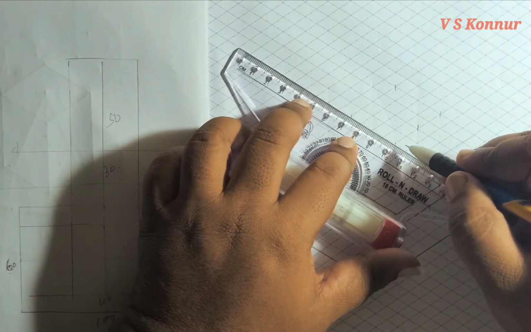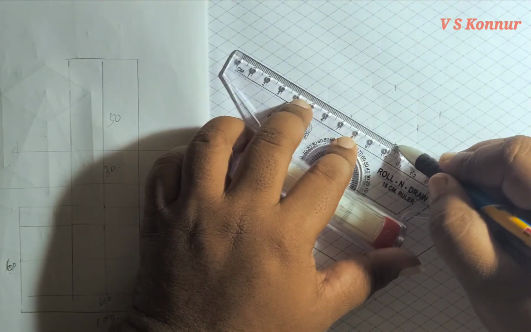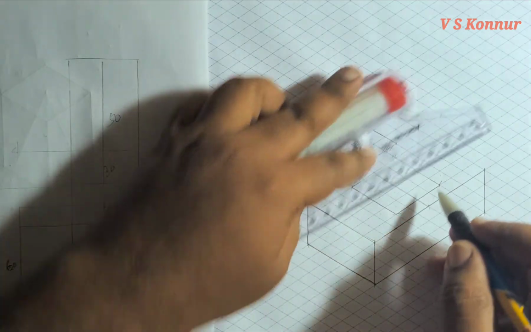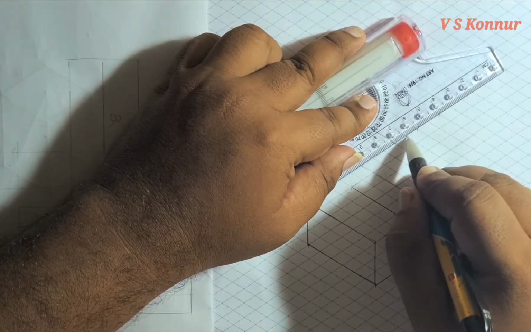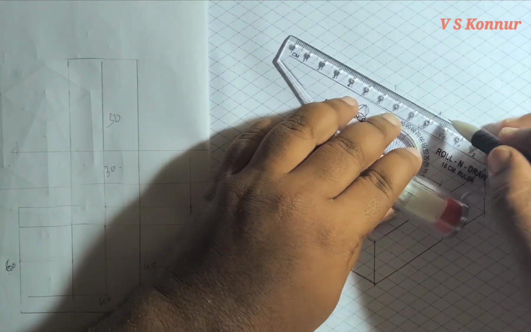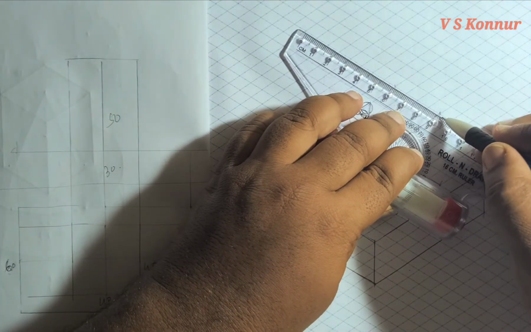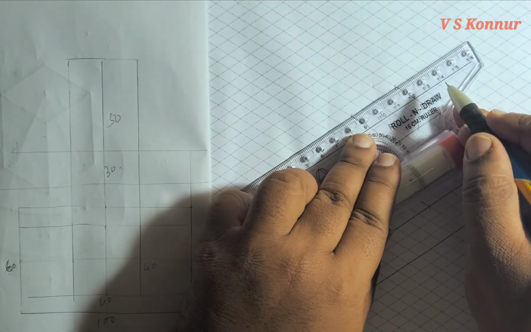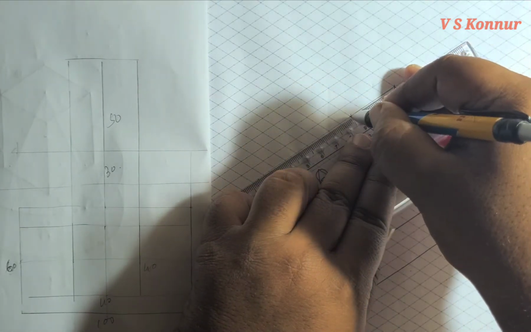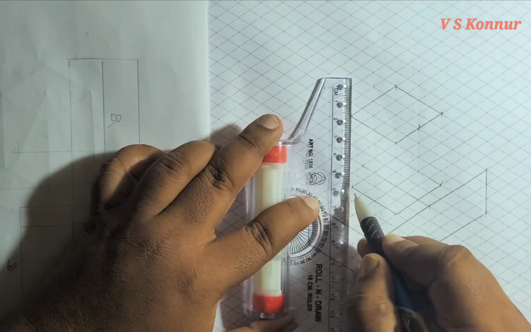Now we'll join this part with dark lines, because the top face is always visible. Then we'll join these vertical lines.